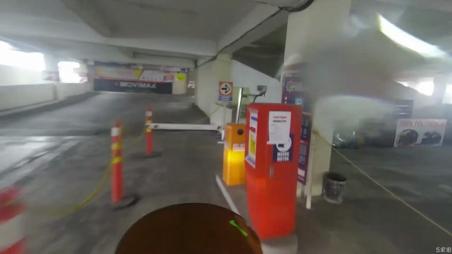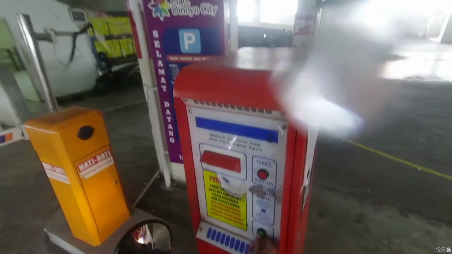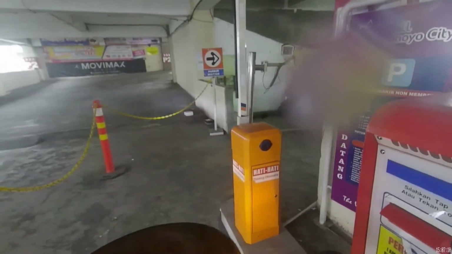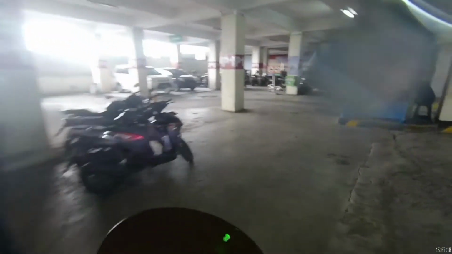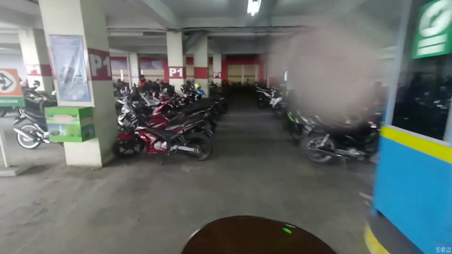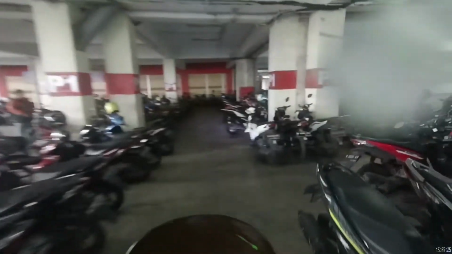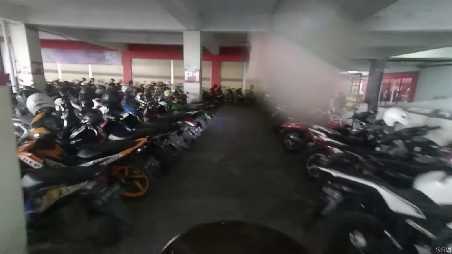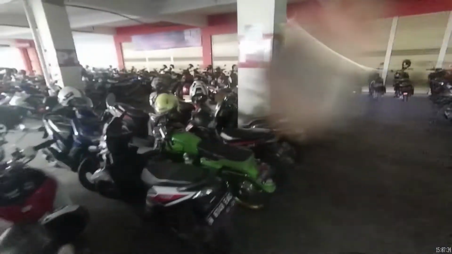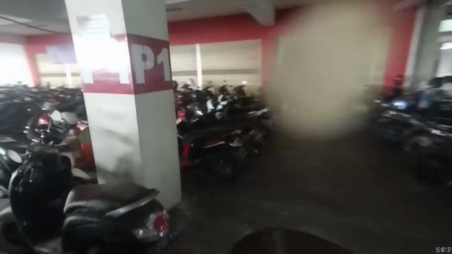Okay, I'm going to get the ticket right now. This is the parking lot. Some guys are hanging around in there, hanging out in this place. Maybe they are workers. I have to find my parking.